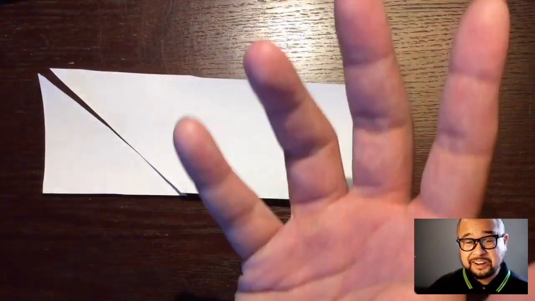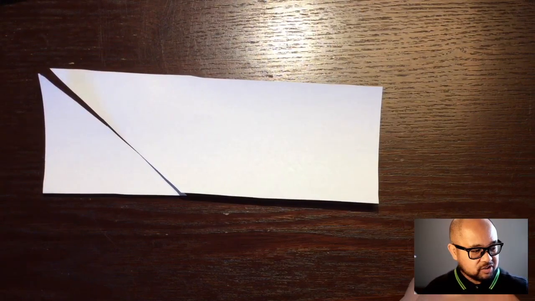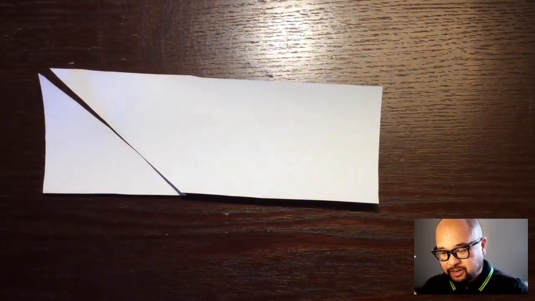There we go. So if the area of a rectangle is base times height, then the area of a parallelogram is base times height. All right, so put that in your notes. I'll even write it down right on this parallelogram.